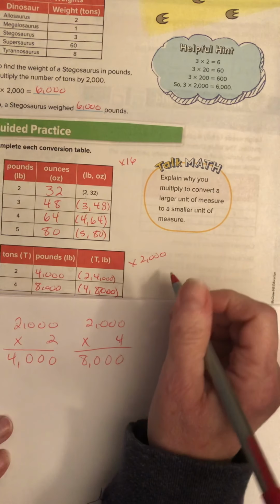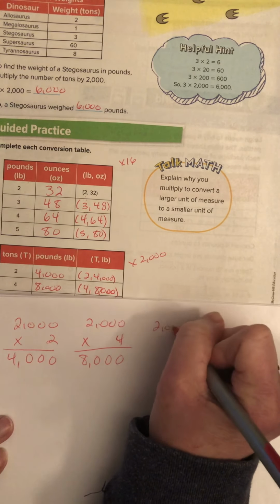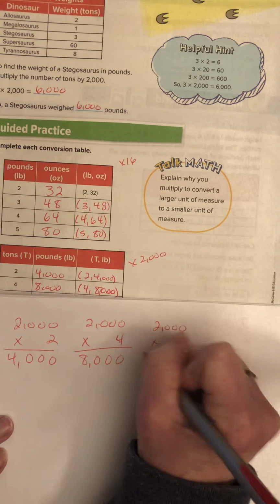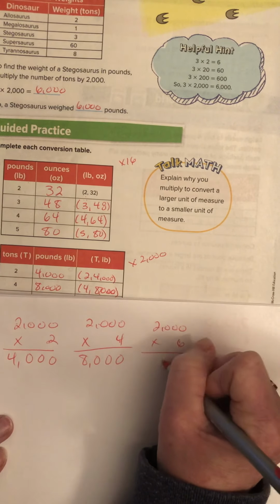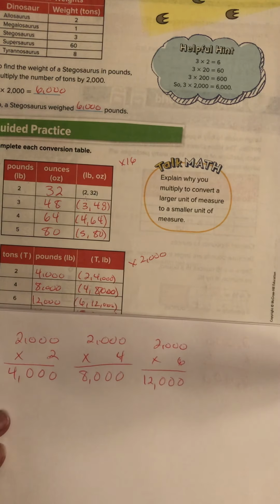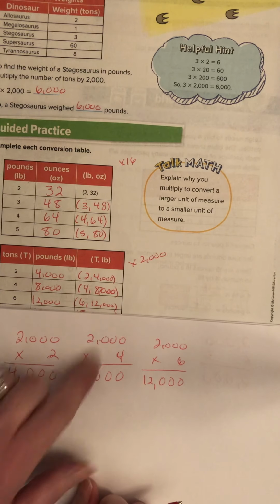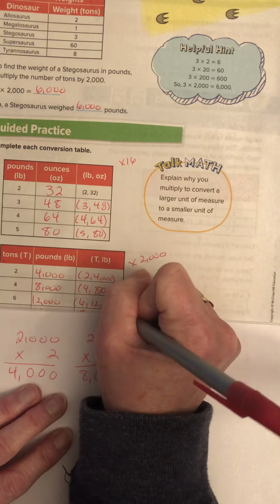The next number of tons they want us to multiply by is 6. So 2,000 times 6. 6 times 0 is 0, 6 times 0 is 0, 6 times 0 is 0, 6 times 2 is 12. So 12,000 is the next number in the chart, and it's 6 and 12,000 for the last box. Not very good zeros.